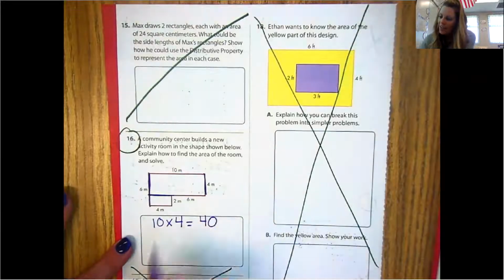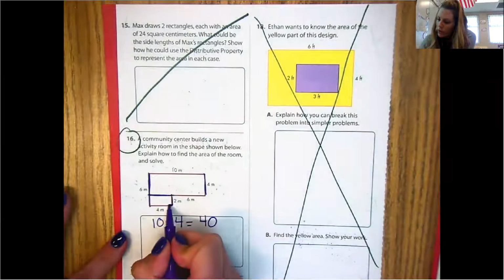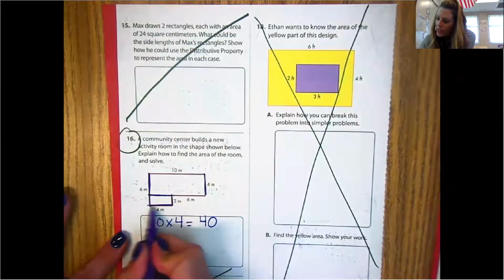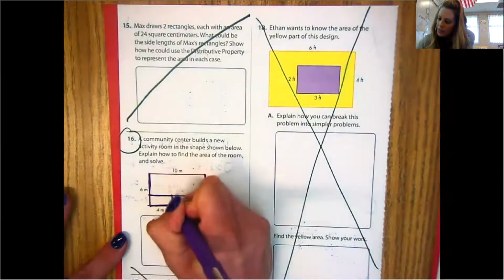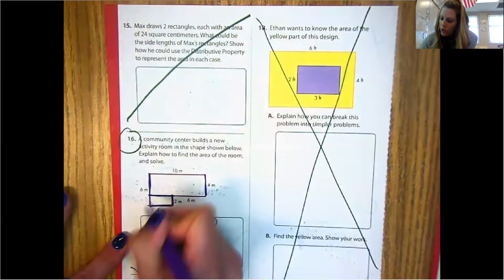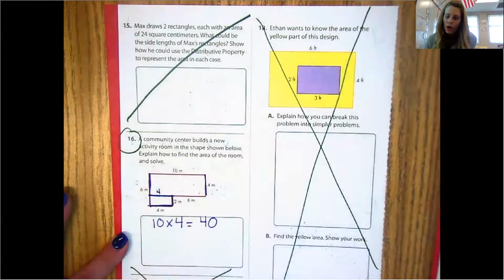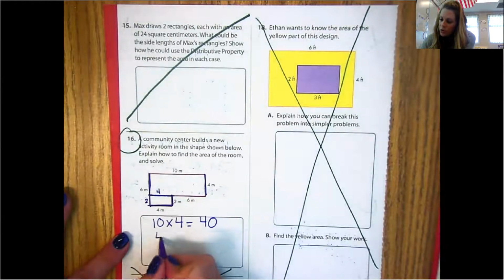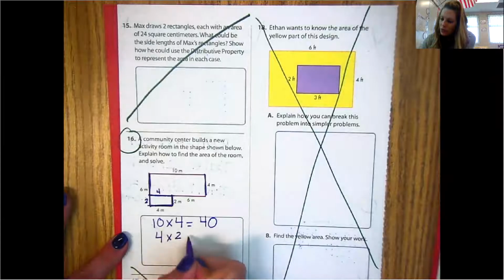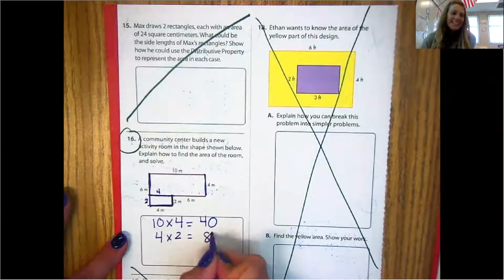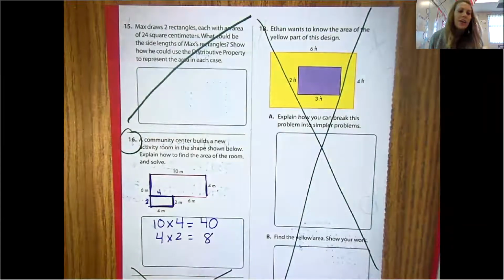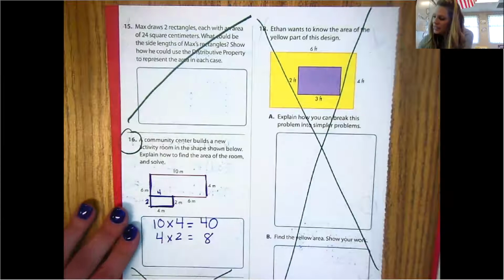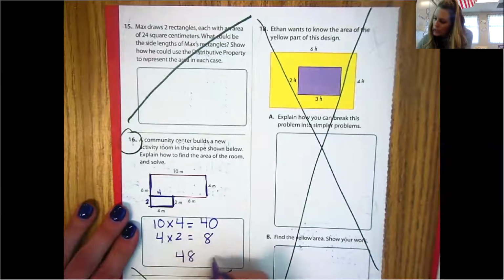So then I have my little one over here. Okay, well, if this equals 4 and this equals 2, I know this little part has to equal 4 and this little part has to equal 2. So 4 times 2 equals 8. And you should have gotten 48 square meters.